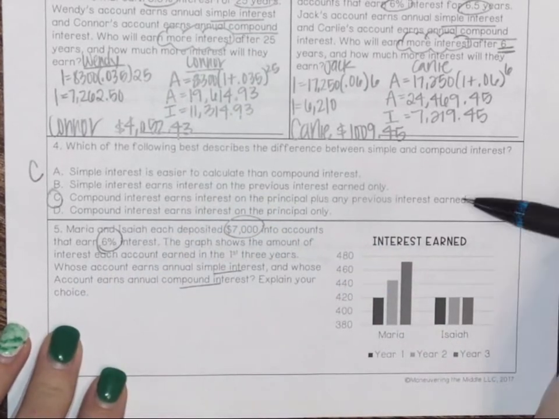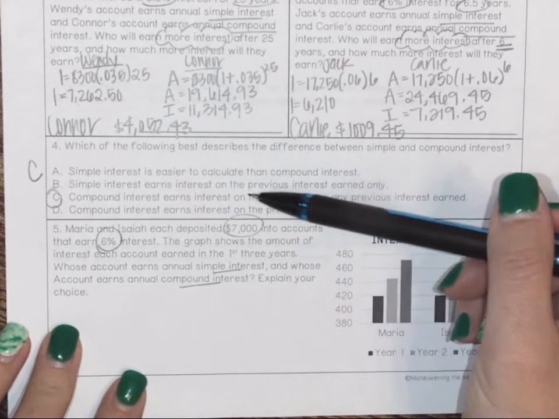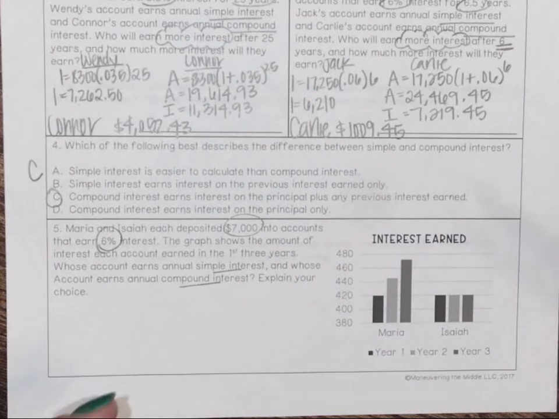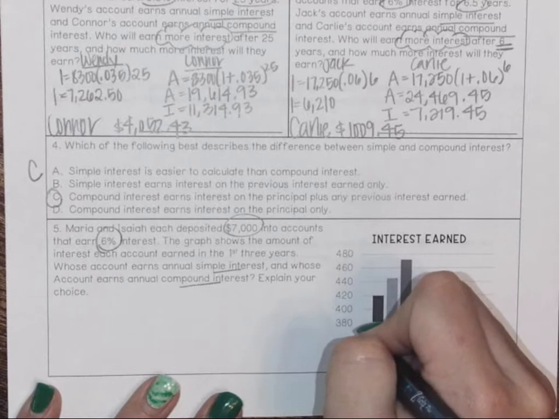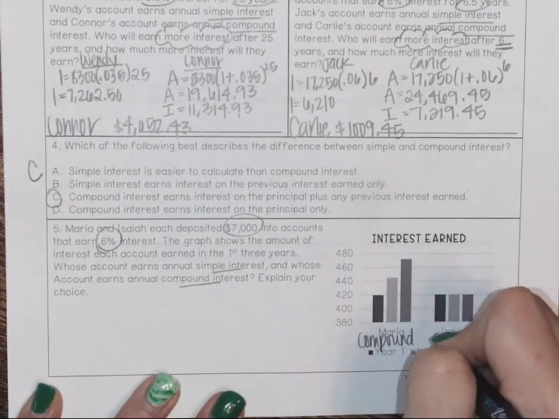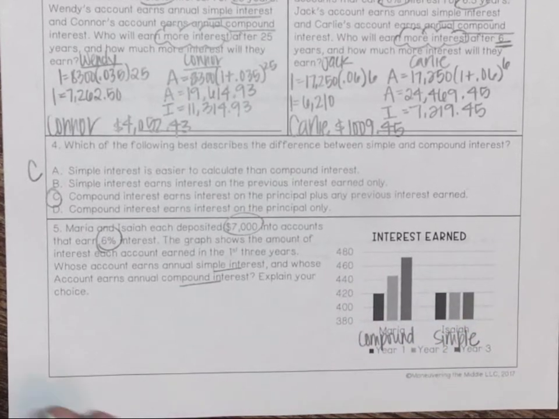Explain your choice. So I would definitely use your answer from here, where compound interest earns interest on the principal plus any previous earned interest. So it's going to take the interest from before and add the new one on top of that. Okay, so hopefully you would look at this graph and say, okay, well, that's what's happening for Maria's, and Isaiah's is staying the exact same. And that's why Maria's earning compound interest, where Isaiah's earning simple interest.